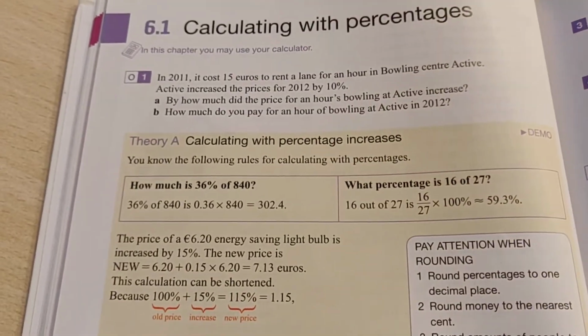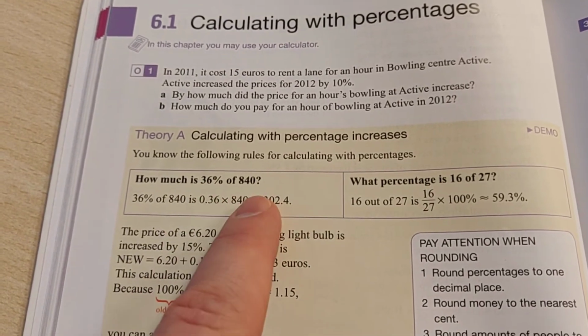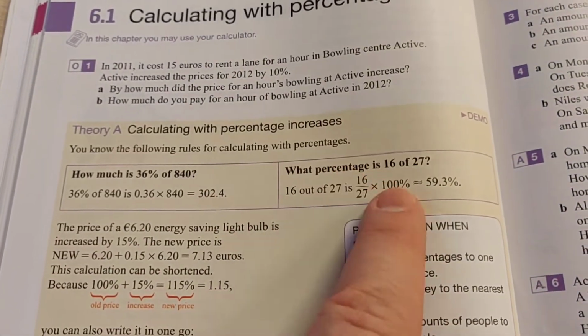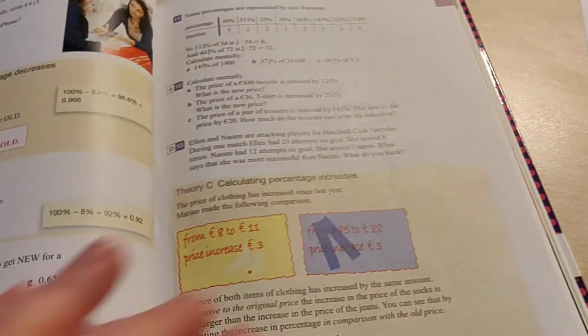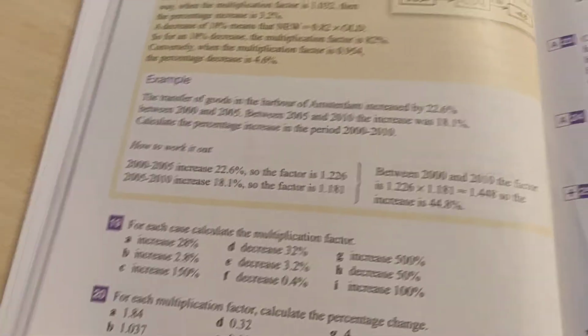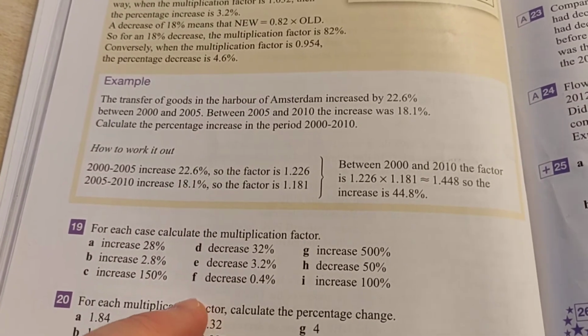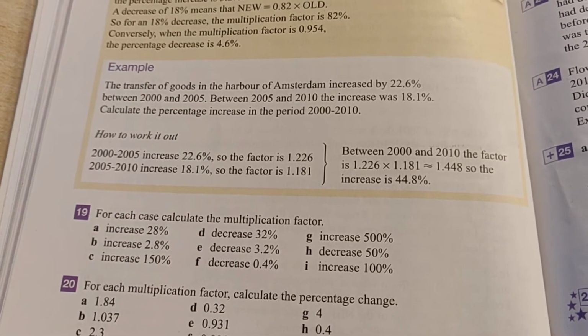And there we see the basics of percentages, like how do you calculate 36% of something, or how do you calculate what percentage something is. So these are the things that you should know by now. And then I'm going to go to exercise 19, which is not something really new. You just have to write down what you multiply with to get the new thing.